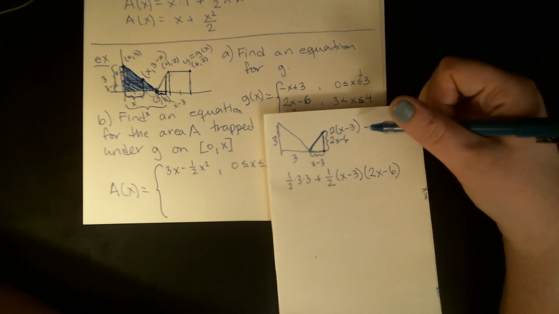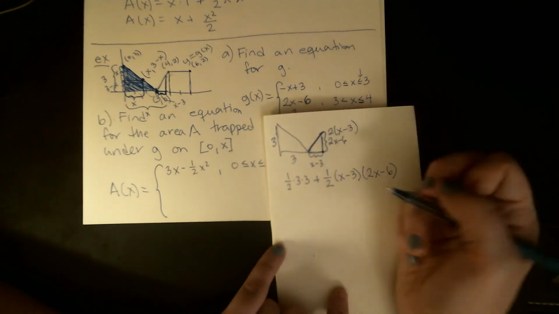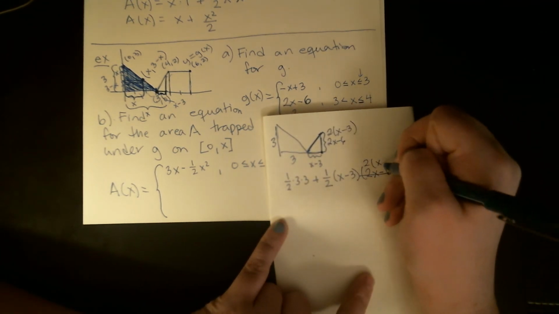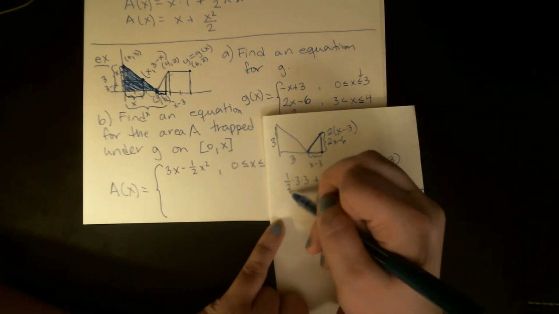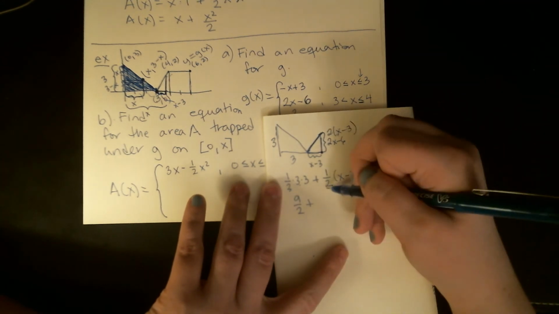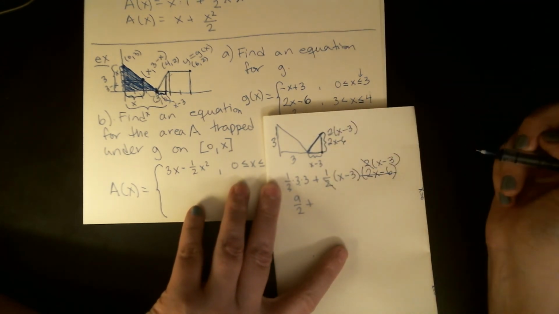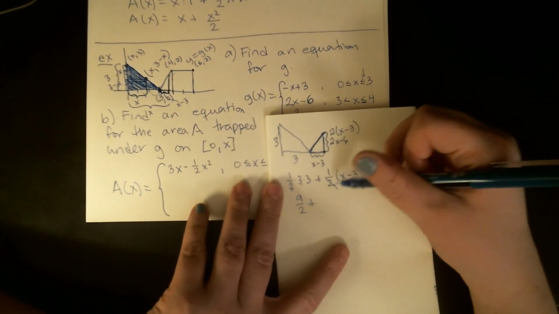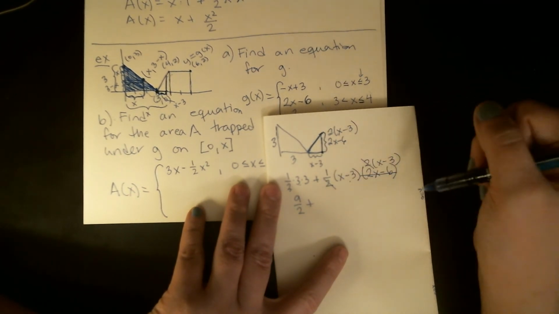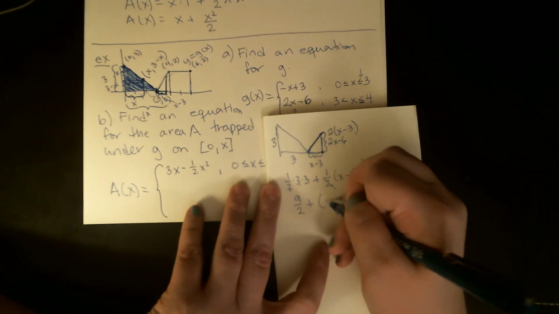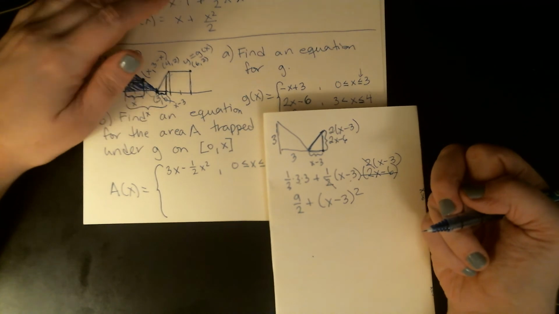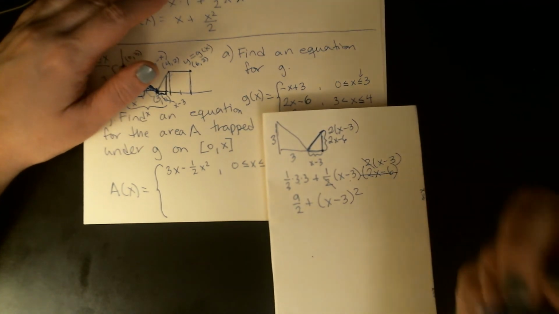In fact, now that I'm looking at it, I kind of like this 2 times x minus 3. So I'm going to go ahead and trade out. And the reason I like it is because here, when we multiply, we get 9/2. And then when we multiply here with the 2 sitting out in front, we can actually go ahead and cancel that. We have a 1/2 times an x minus 3 times a 2 times an x minus 3. You can rearrange the order of multiplication whenever you want to. So I just get 9/2 plus x minus 3 squared.